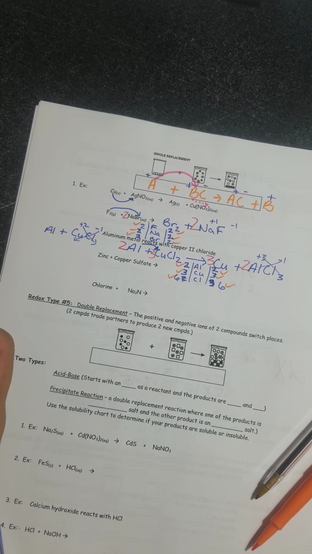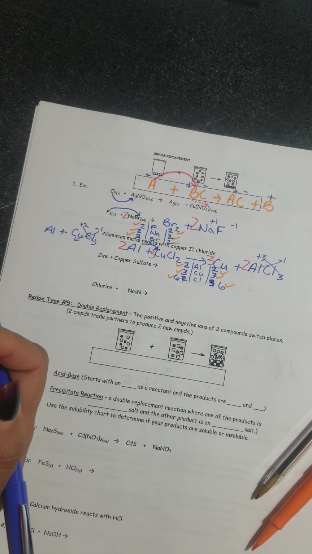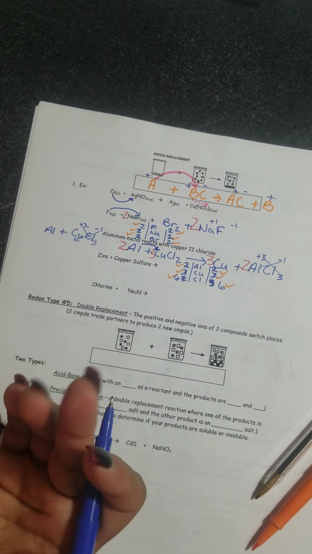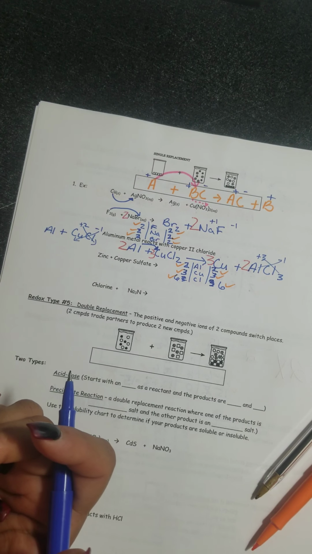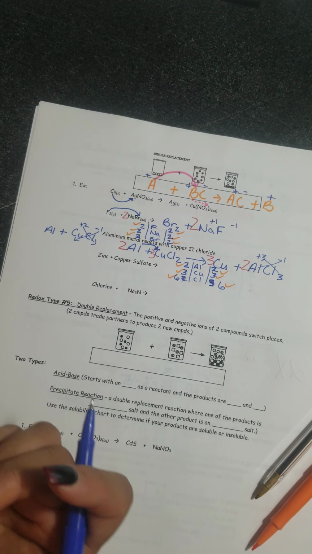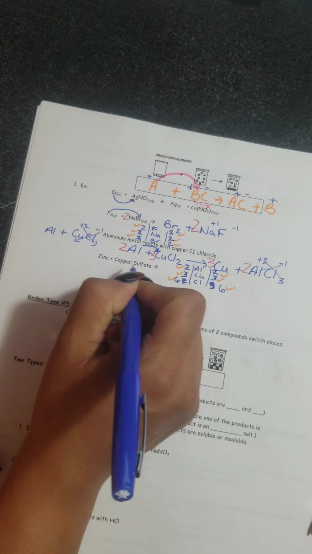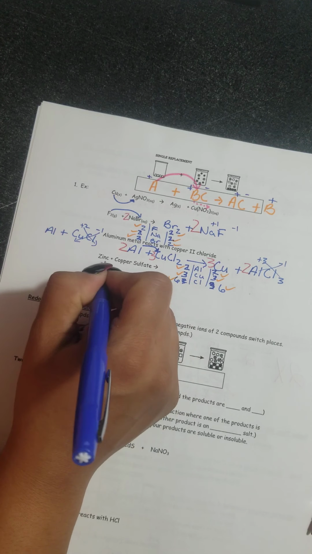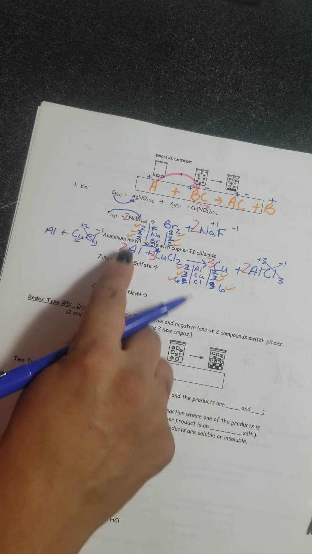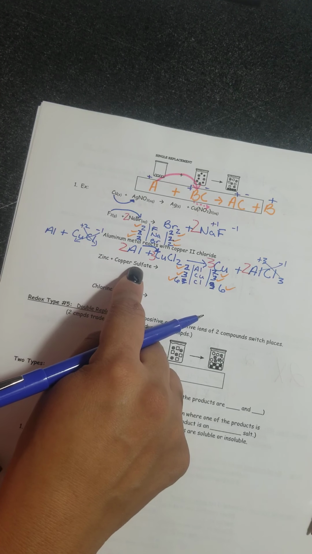Don't forget, we always end up with that. We start off with a skeleton equation. We need to balance it. So let's go ahead and look at the next couple here, and then we get to the next one, which is single replacement. Zinc plus copper sulfate. Zinc is a metal, and it's going to kick out either copper or sulfate.